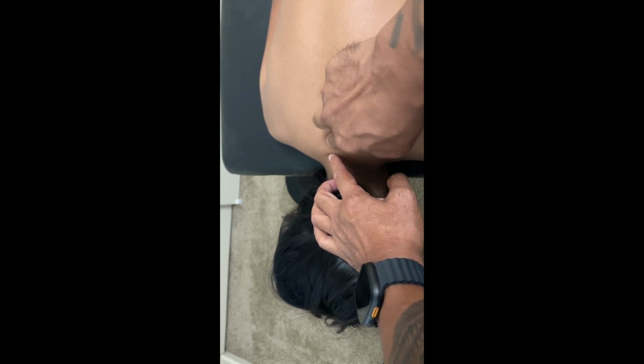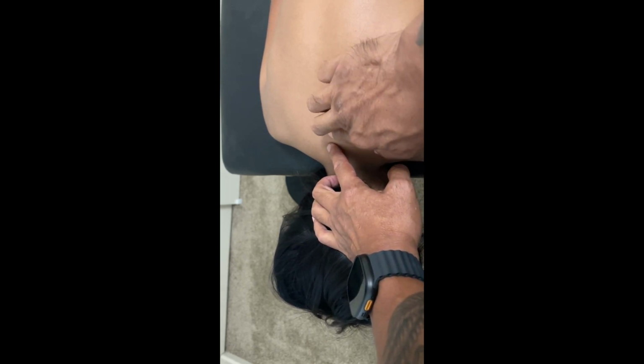The splenius capitis and cervicis. First thing we're going to do is we're going to find T1. 1, 2, 3, 4, 5, 6, 7. Okay, so this is T1.